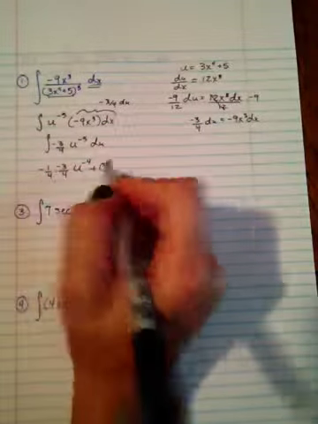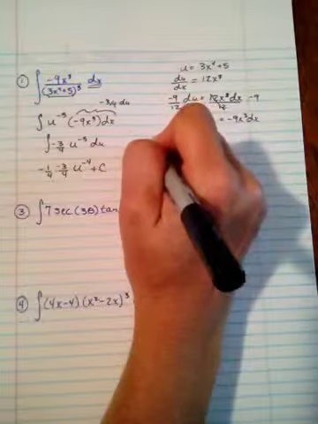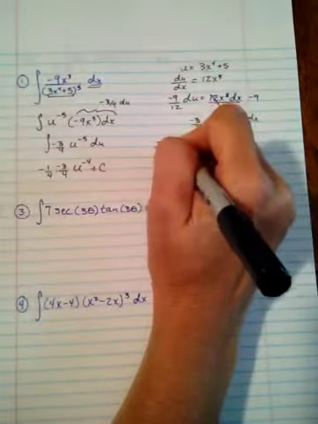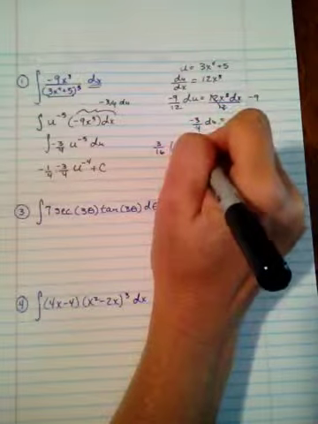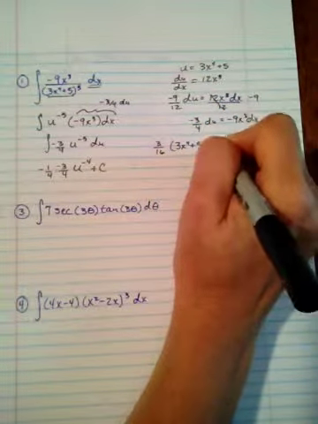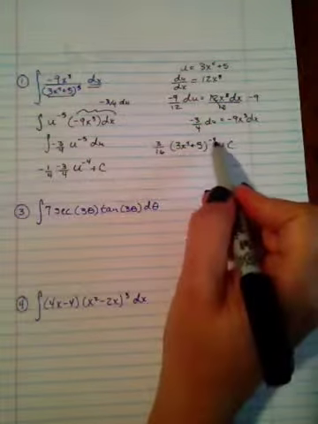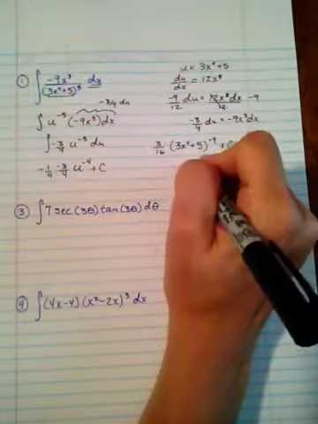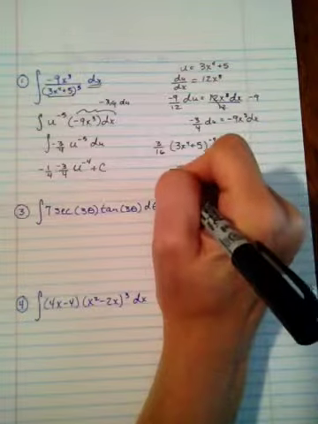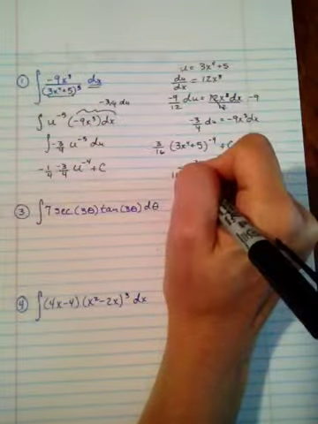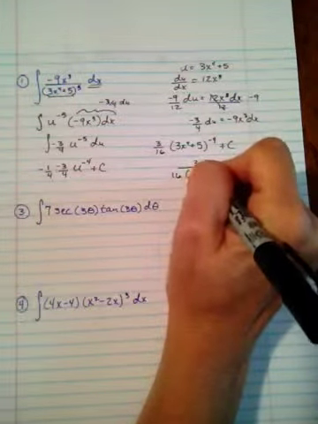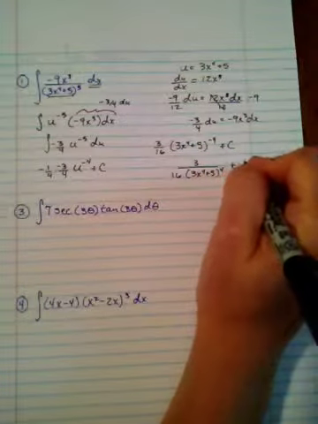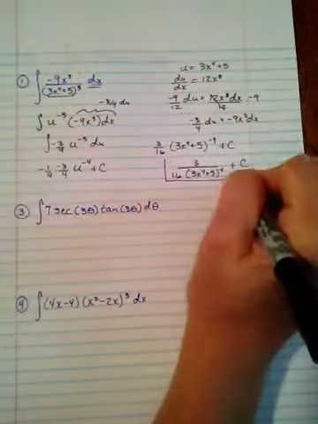When I multiply straight across, this becomes a 3/16. U is 3x to the 4th plus 5 to the negative 4 plus c. I'm going to rewrite it one final time, taking care of the negative exponent. So 3 is in my numerator, 16 is in my denominator. My u will be in the denominator, to the 4th power plus c. And that is the integral.